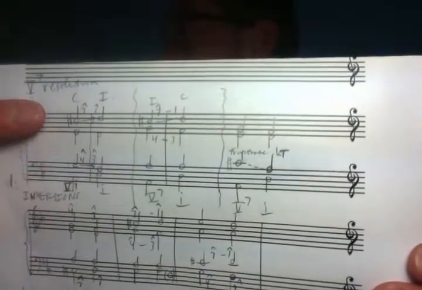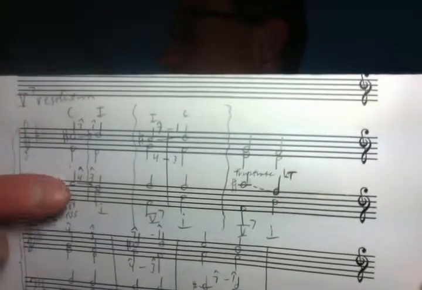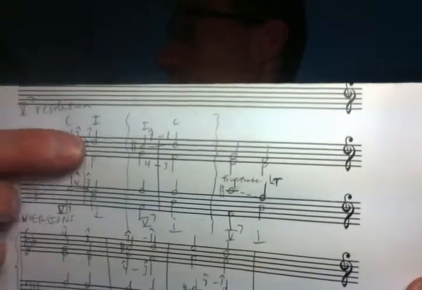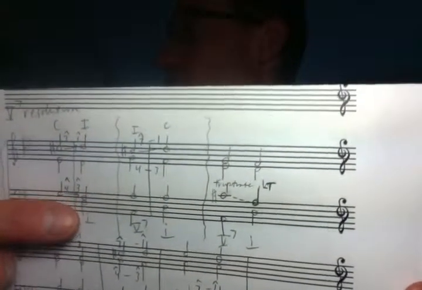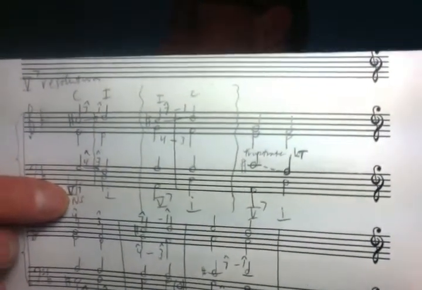And so what we have here is a complete V7 chord, and because of that we get an incomplete I chord here, this D minor. We get three roots and a third. That's because of the tendency tones in the resolution, right?